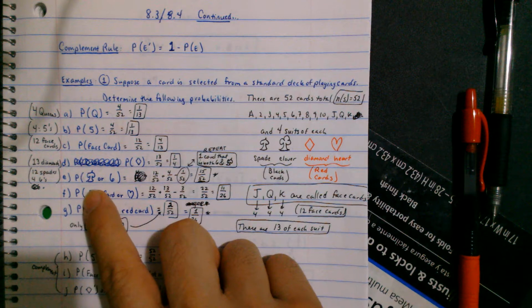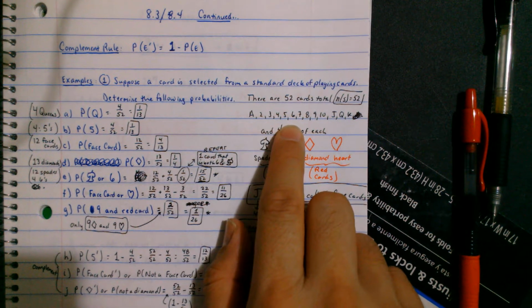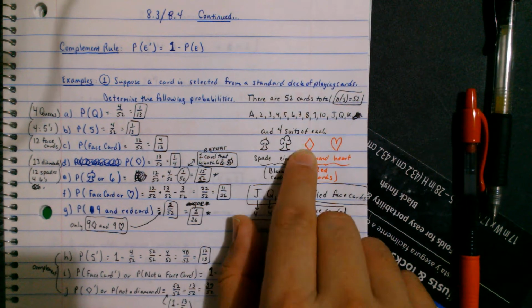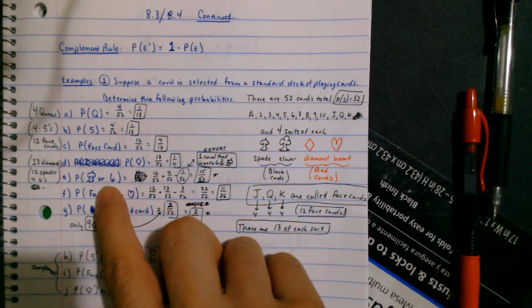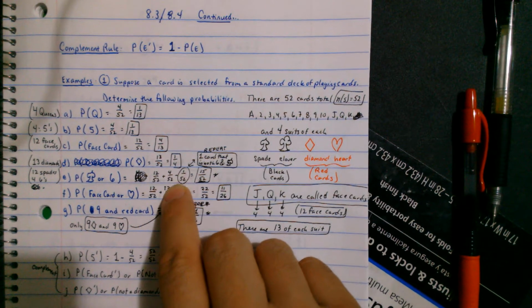So what's the probability of getting a spade or a 6? Well, in the deck of cards, there are 4 6s: 6 of spades, 6 of clovers, 6 of diamonds, and 6 of hearts. So "or" means one or the other or both. So there are 4 6s, 4 out of 52.